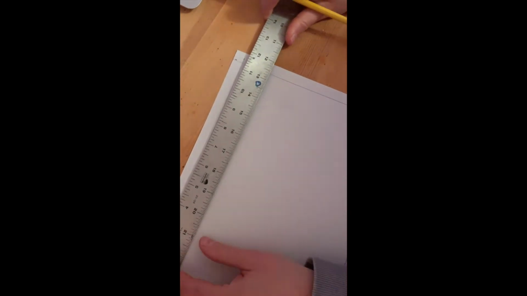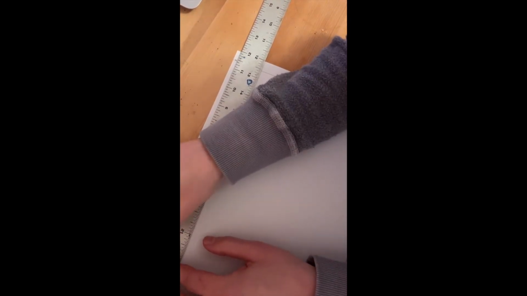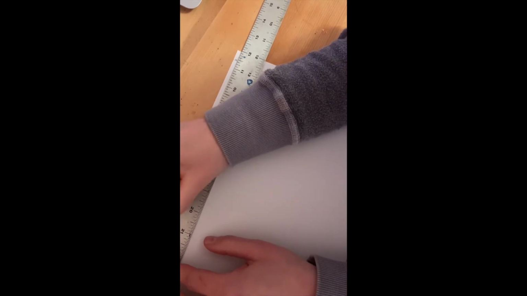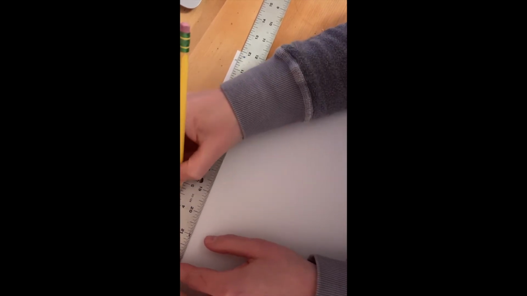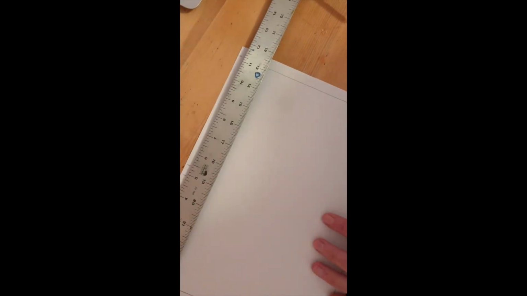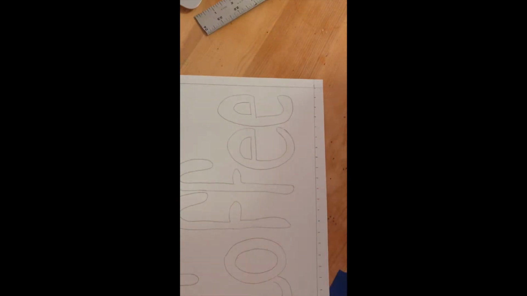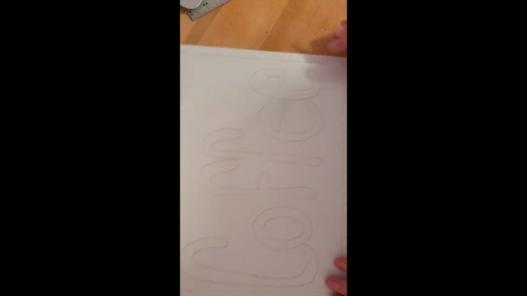The next thing you're really gonna wanna do while you have your ruler out is mark every 1/2 inch. You only have to do this on the top and bottom. You don't have to do it on the sides. I've already done that, so I'm not gonna make you watch me do it, but you wanna mark it up here on the long part and down here on the long part. So go back to flip that over. And you're gonna write out your word.